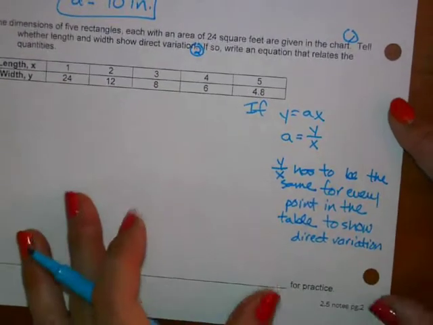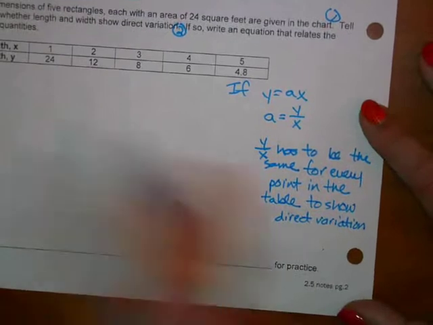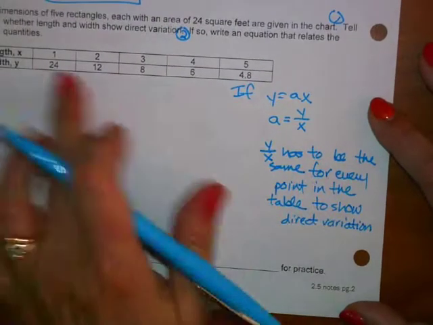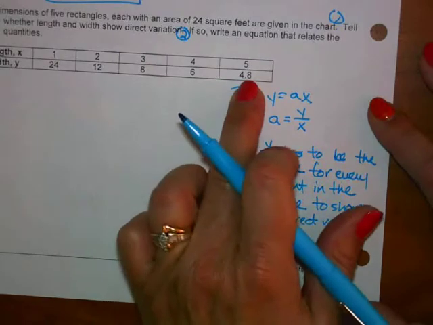Okay, I didn't mention earlier, but A is also considered the constant of variation. So you're deciding if the constant of variation is consistent throughout here.